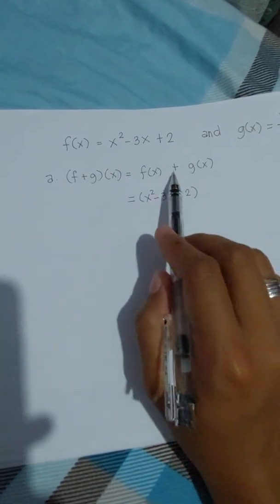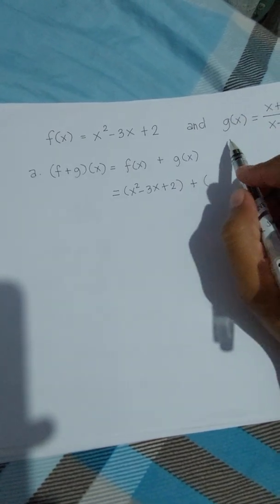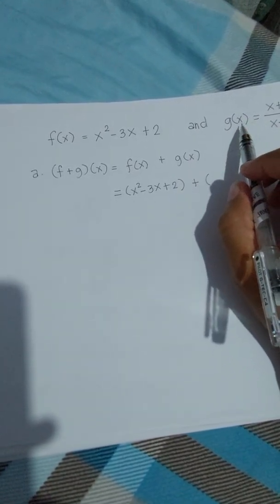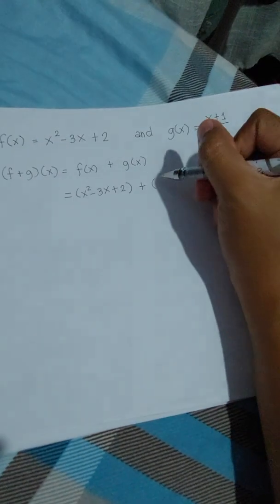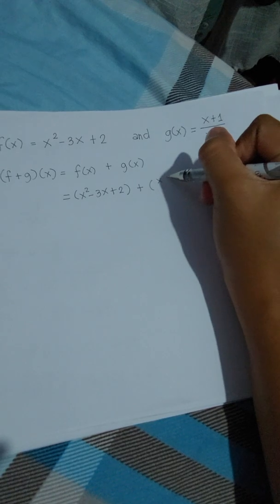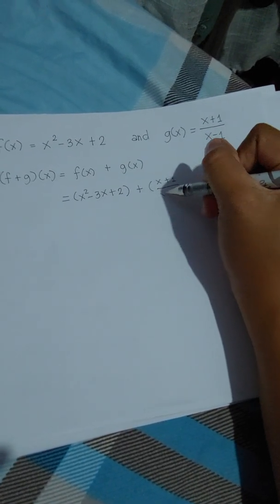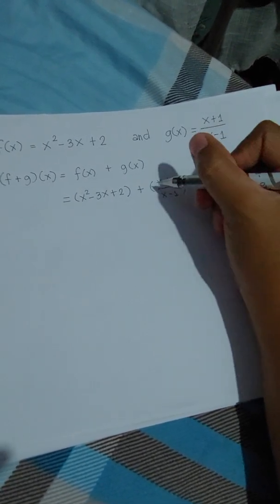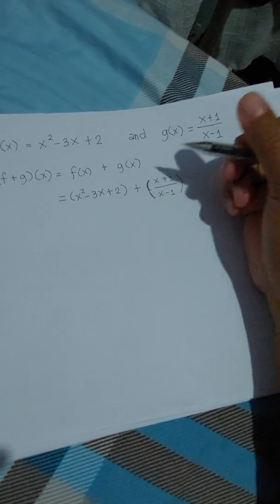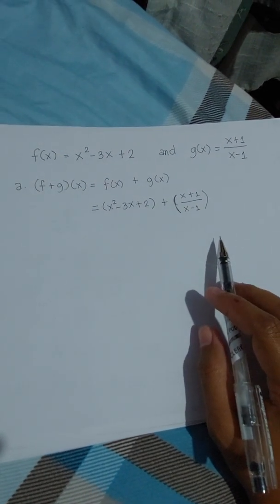And copy the add. Parentheses again. What is the g of x? So we have here the x plus 1 over x minus 1. So x plus 1 over x minus 1. Alright. So you're done substituting your functions.